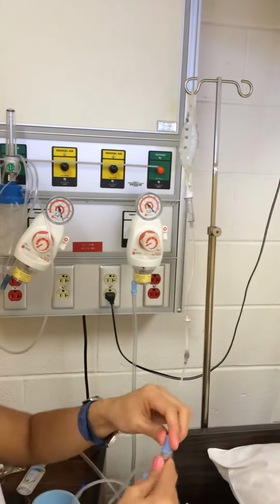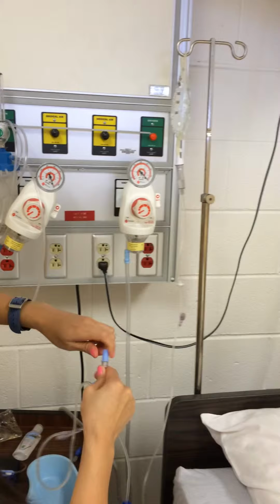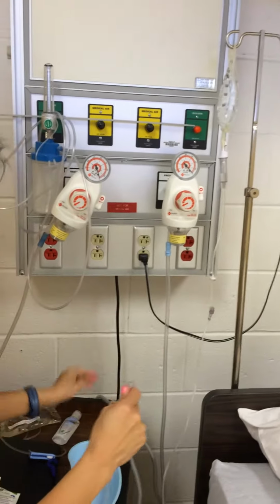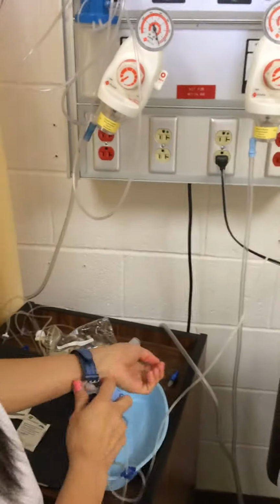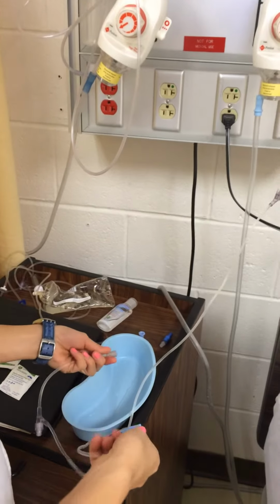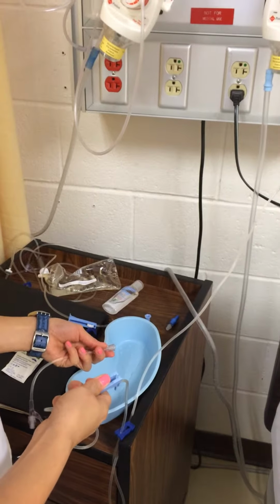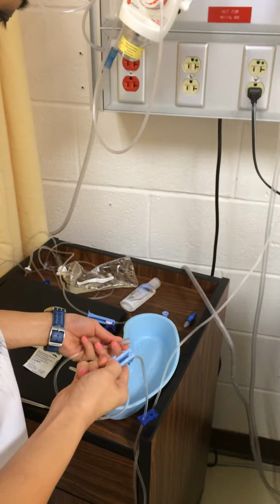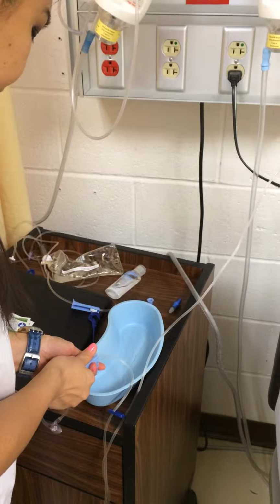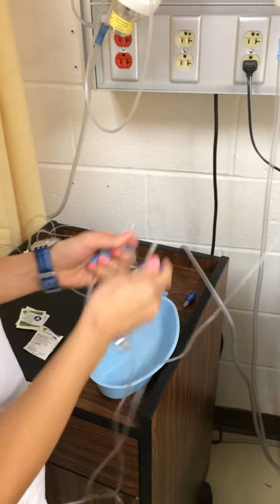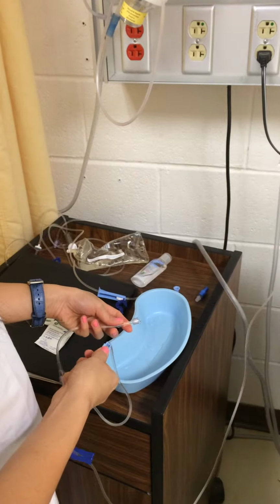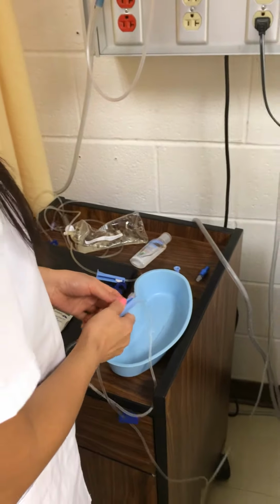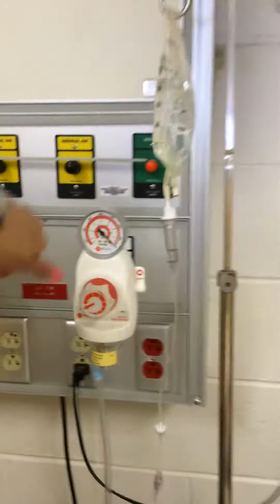Okay. I open it. So make sure there's no air. Oh, I have to unclamp it first. Okay. And I will do 15 drops per 15 seconds.